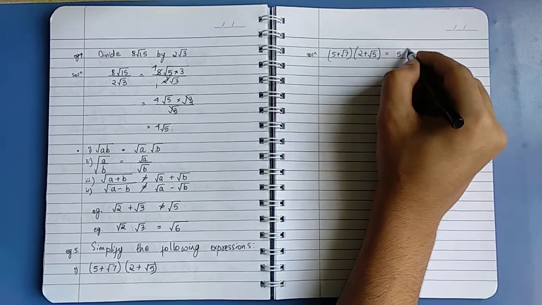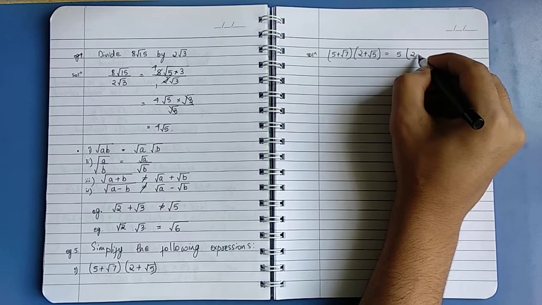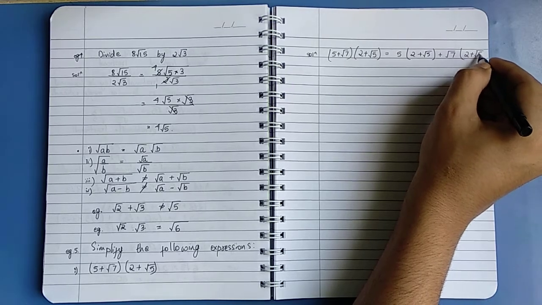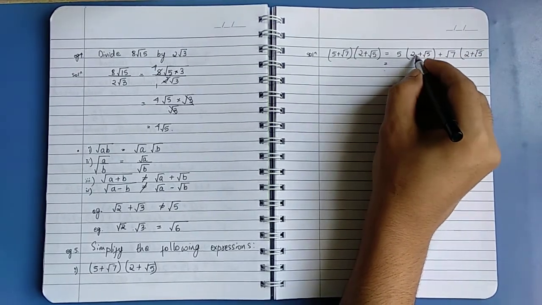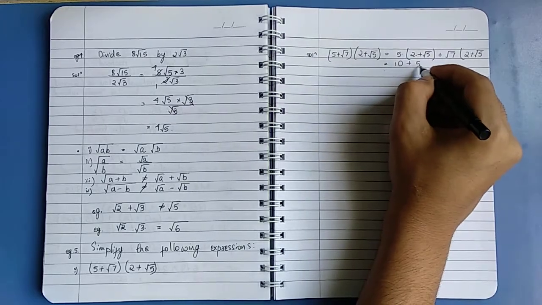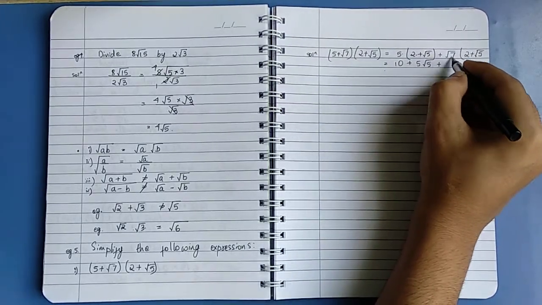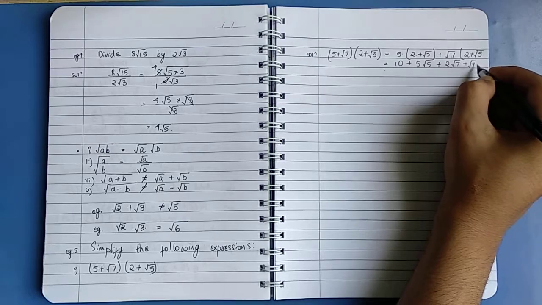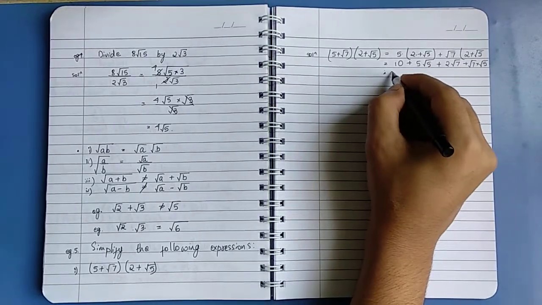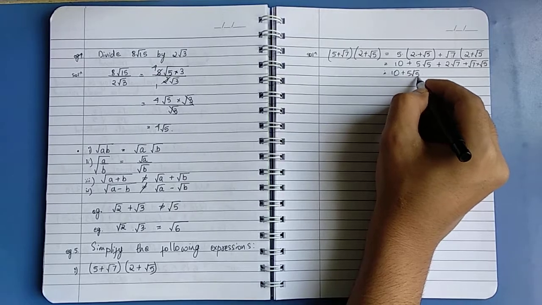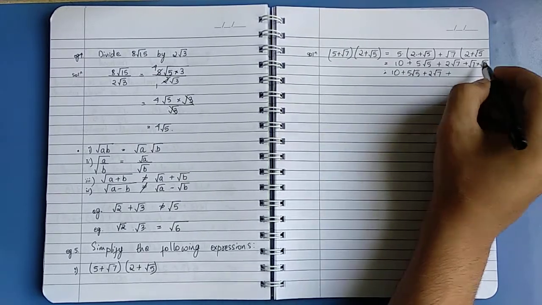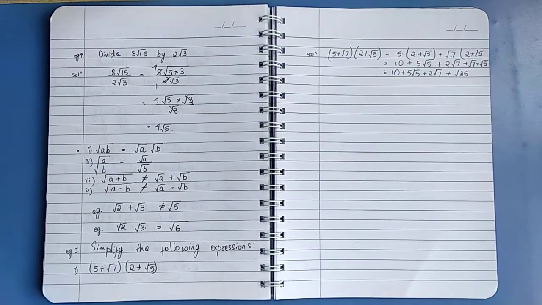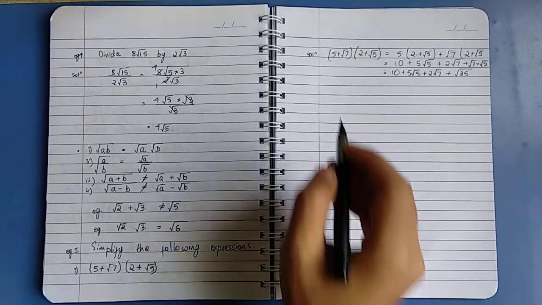Just like we multiply, we'll multiply them as well. 5 into 2 plus root 5 plus root 7 into 2 plus root 5. So 5 into 2 is 10, plus 5 into root 5 is 5 root 5, plus root 7 into 2 is 2 root 7, plus root 7 into root 5. So 10 plus 5 root 5 plus 2 root 7 plus root 7 into root 5 will become root 35. When in multiplication, we can multiply the components of numbers inside the roots.